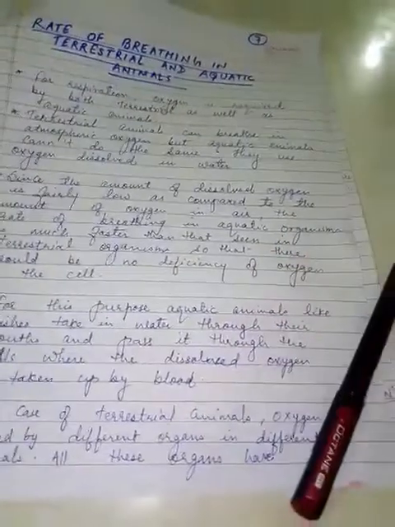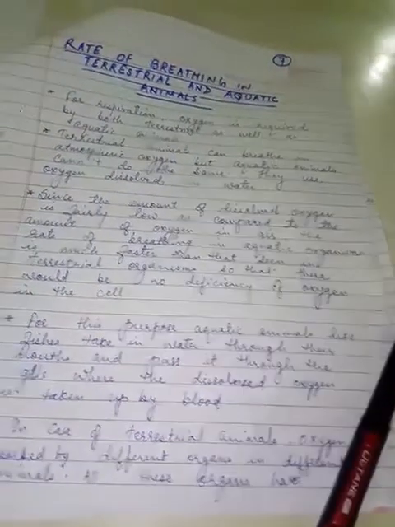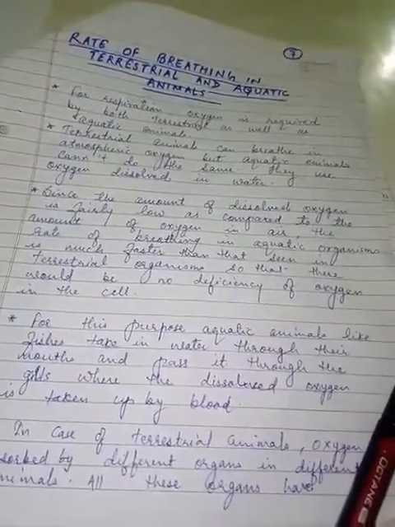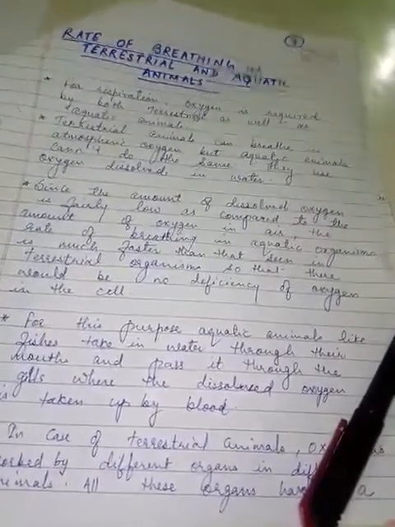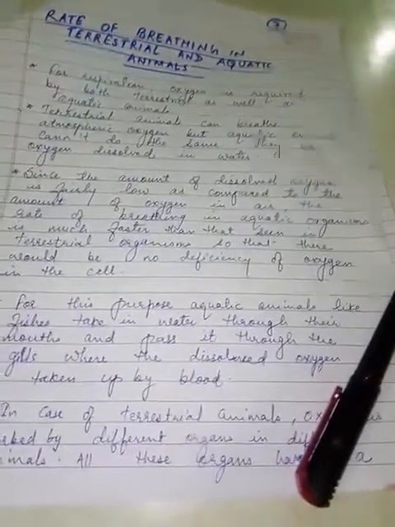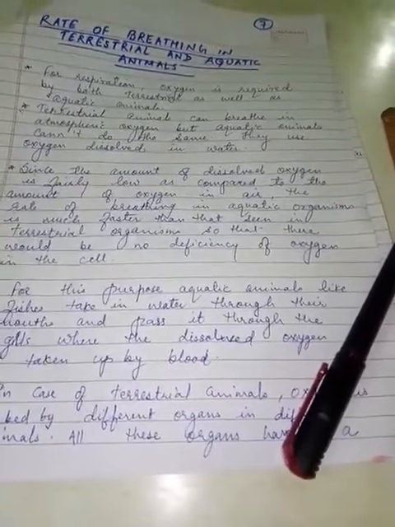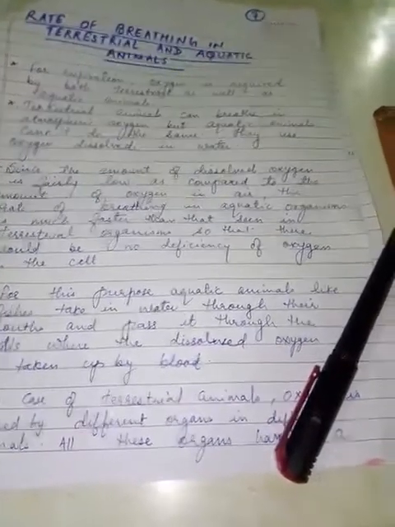Have you ever observed that fish keeps on opening and closing its mouth rapidly? Now, the reason for this is in order to swallow more and more water, to take more and more water into the mouth, and then what happens?